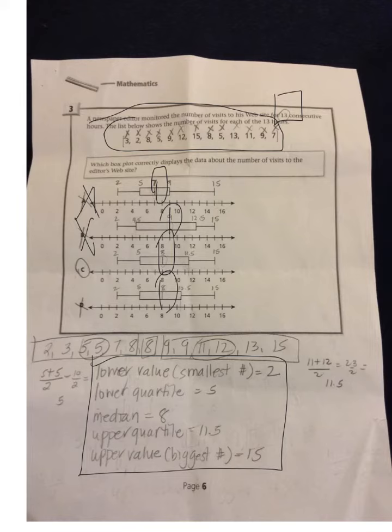So I was left with C and D being my only 2 choices. So I went to the lower quartile to see where the lower quartile was, and they both had a lower quartile of 5. That didn't help me figure out the answer. So I went to the upper quartile, and it had an upper quartile of 11 and a half. D has an upper quartile of 10 and a half, so I knew that wasn't right. C had an upper quartile of 11 and a half, so I knew that C was correct.